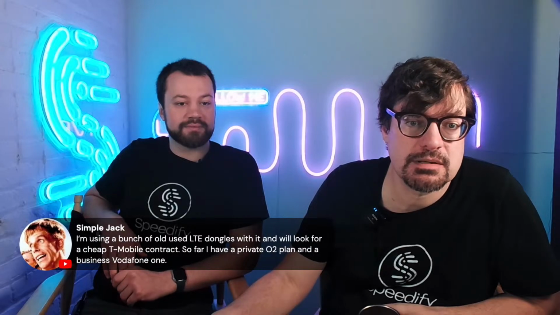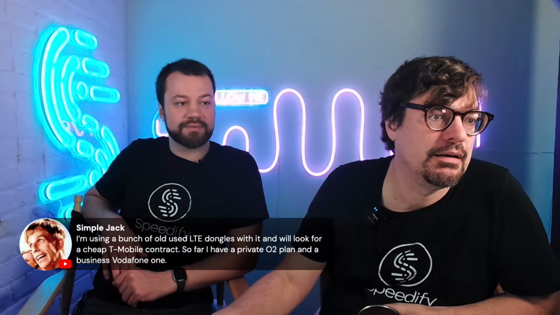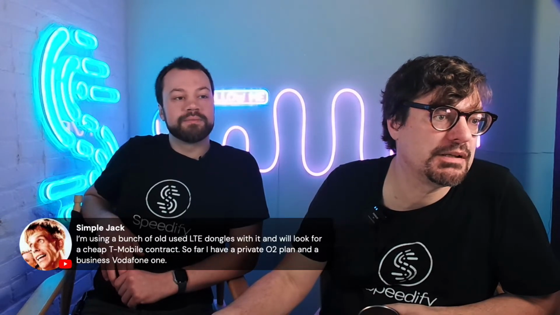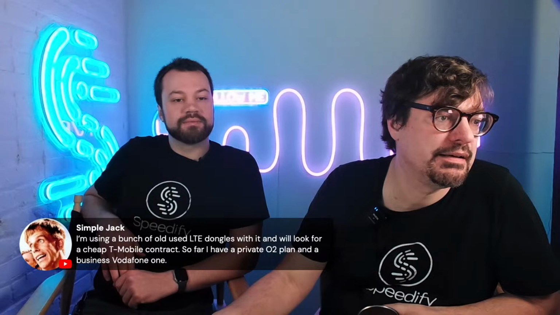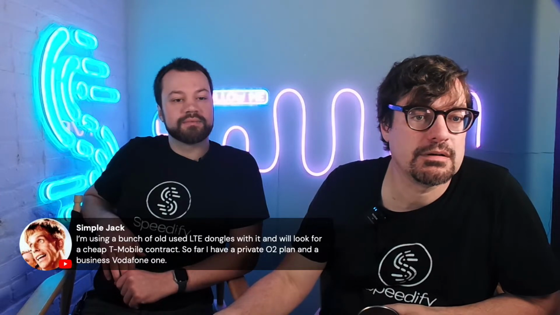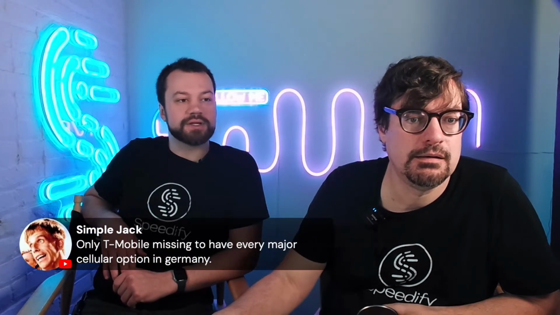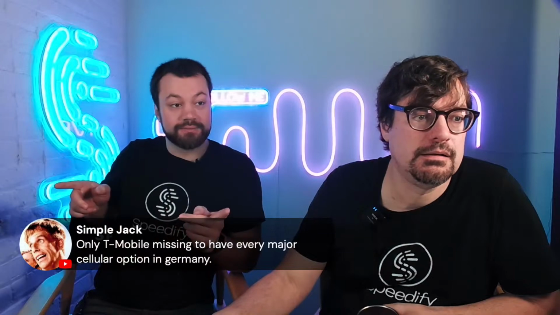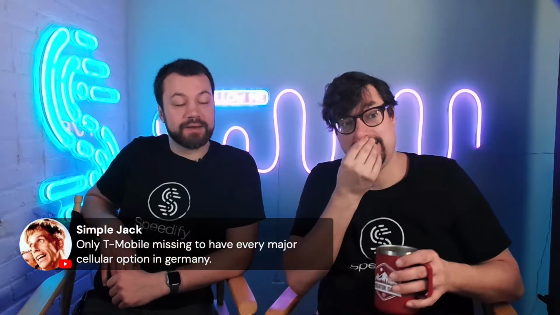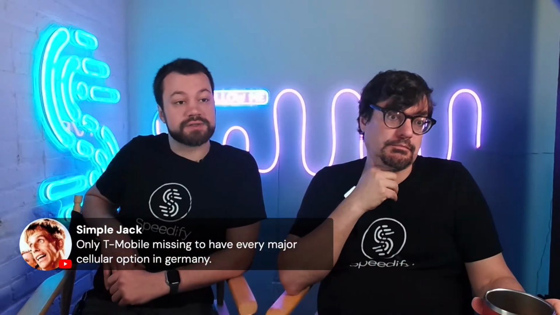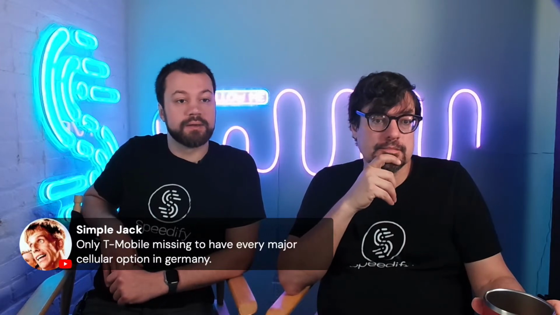Simple Jack says, I'm using a bunch of old used LTE dongles with it, and we'll look for a cheap T-Mobile contract. So far, I have a private O2 plan and a business Vodafone one. All right. One thing that is on our roadmap, but is really important, is that your cellular carriers are different ways of bonding. Yes, because there's much less of a chance that you'll end up using the same tower.